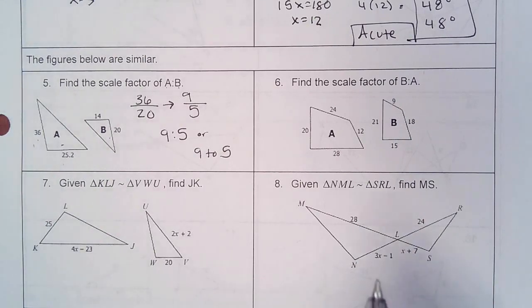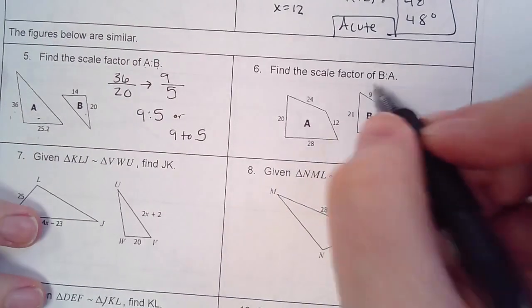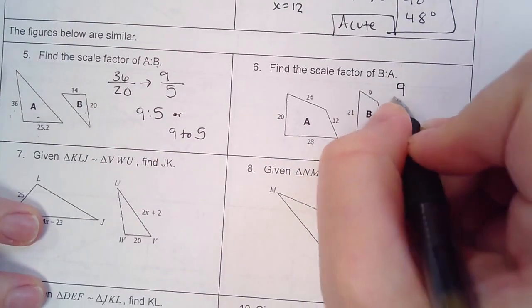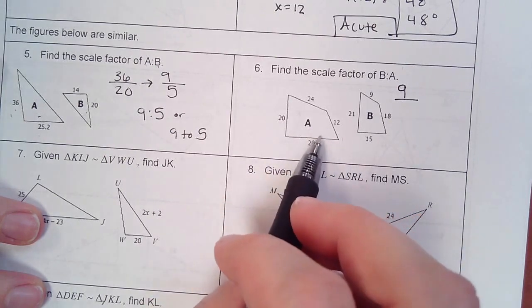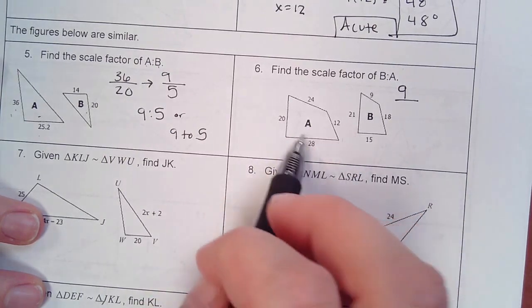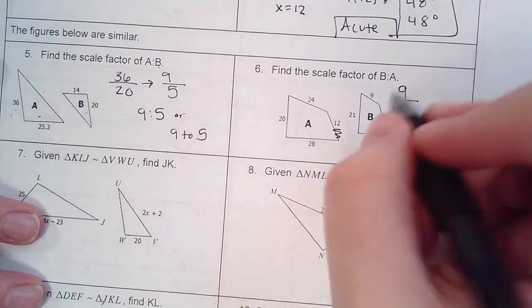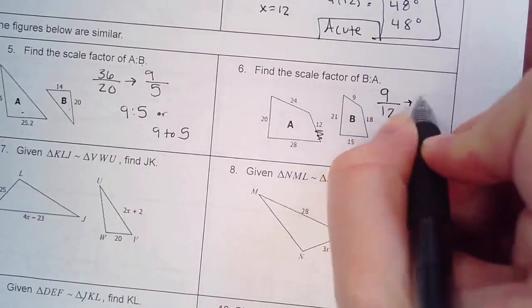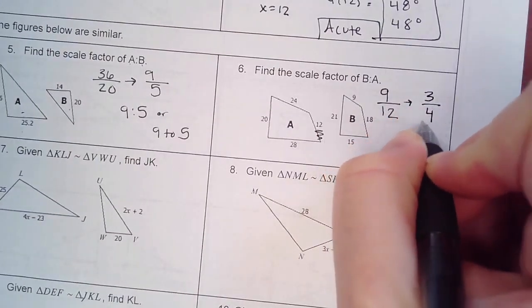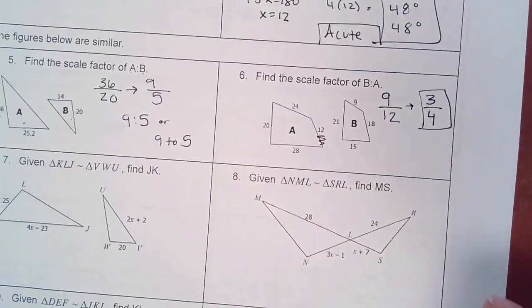Next one, find the scale factor of B to A. So I'll go ahead and pick the shortest side here, 9, over the shortest side over here. And notice it looks like it's been turned. So the shortest side is actually the 12 here. So be careful as you're going through these. All right, so 9 over 12, if I divide both of those by 3, we get 3 over 4. That is our scale factor.